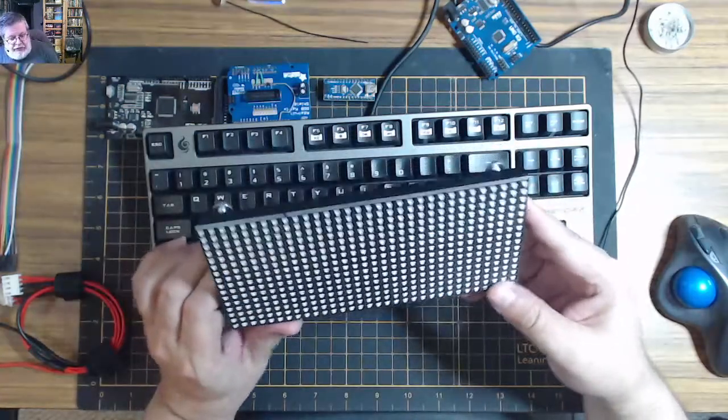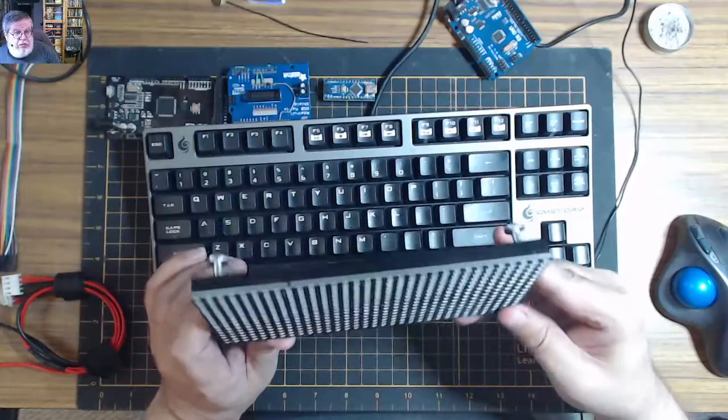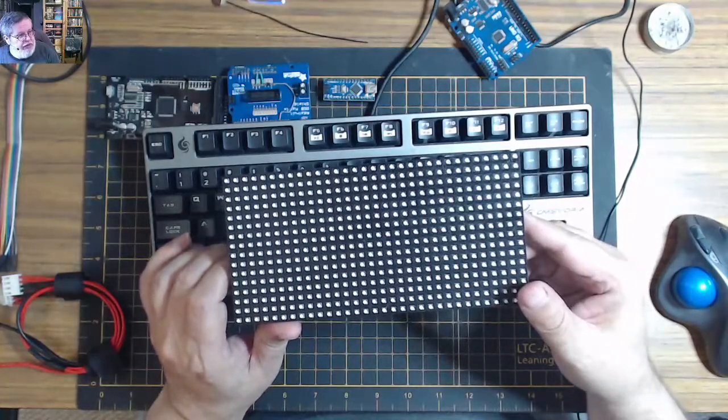But guess what? In our office, we actually have what you would call a P0.8. That's right, 0.8 pitch LEDs.